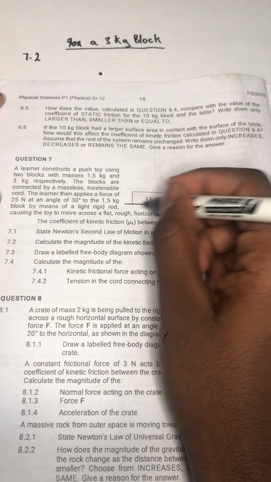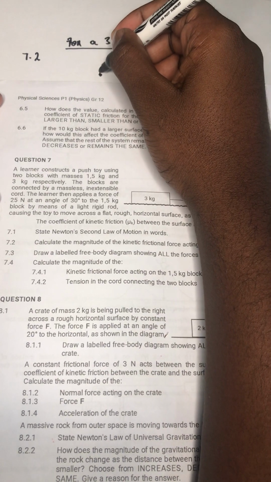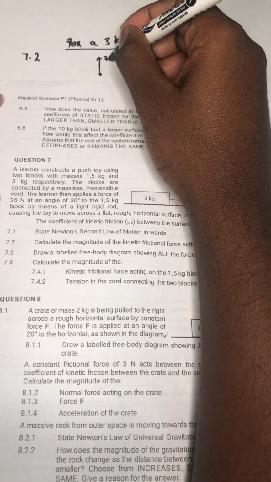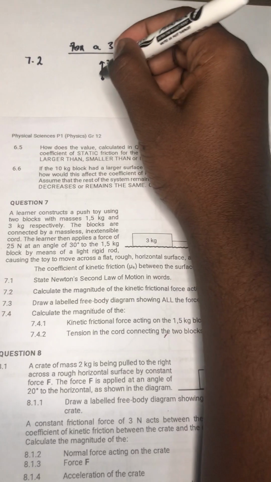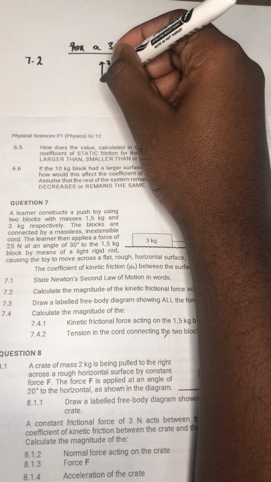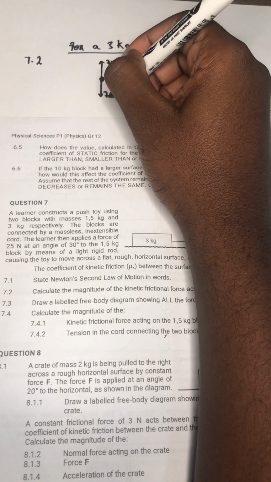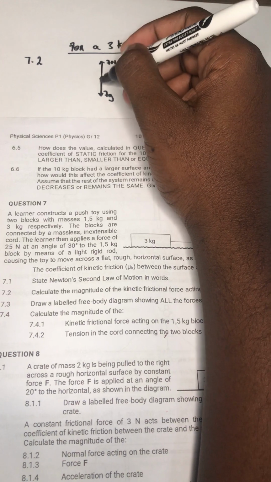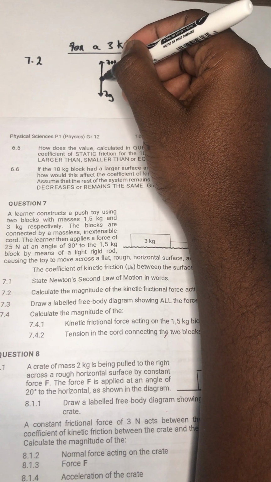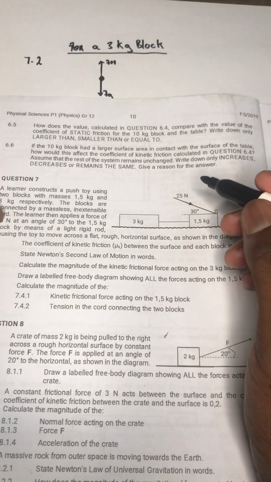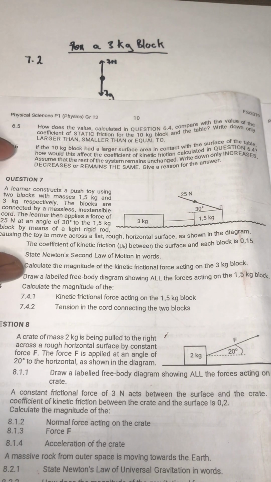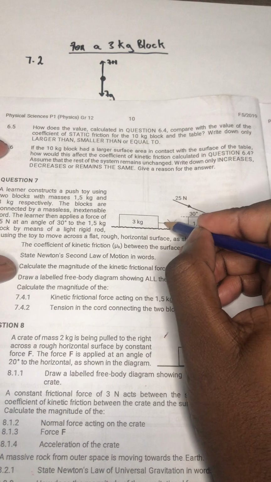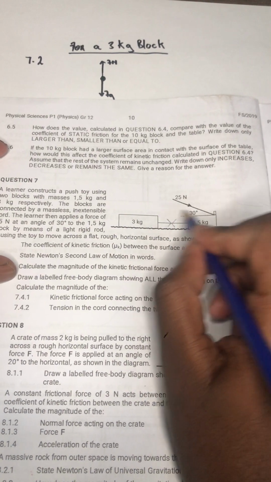So we have a block on a flat surface, which has a normal force perpendicular to the surface, and then we have the force of gravity, also perpendicular to the surface, and then we have a tension. This cord is pulling the 3 kg block to the right.